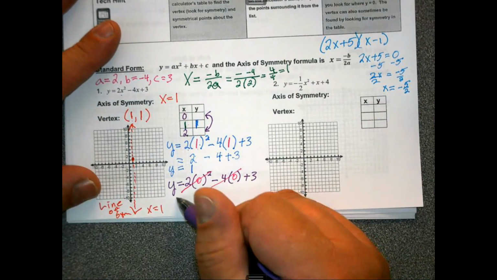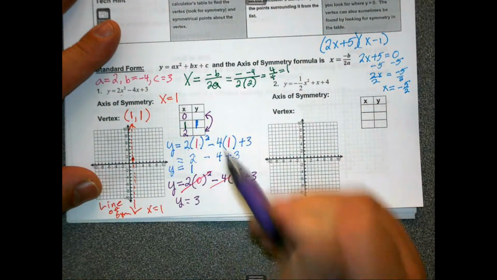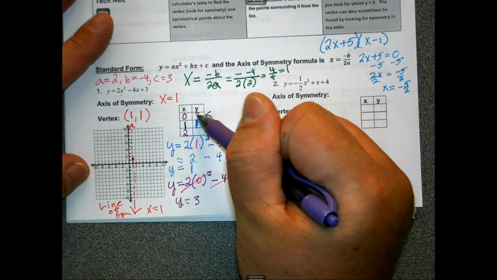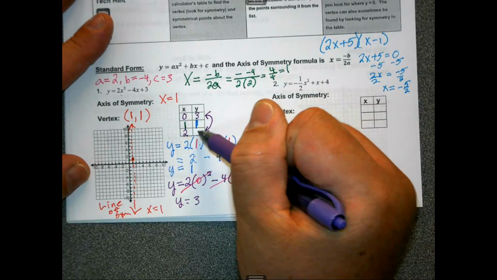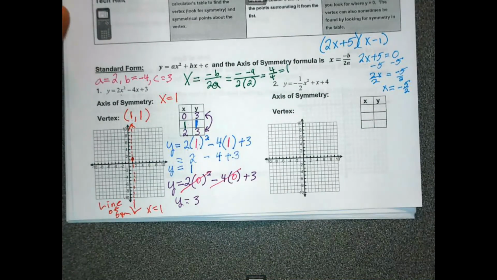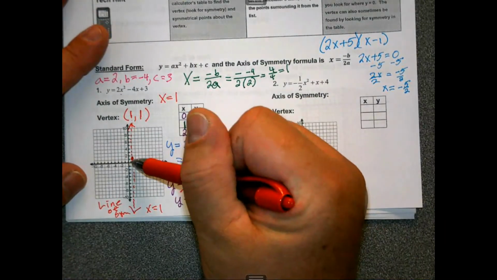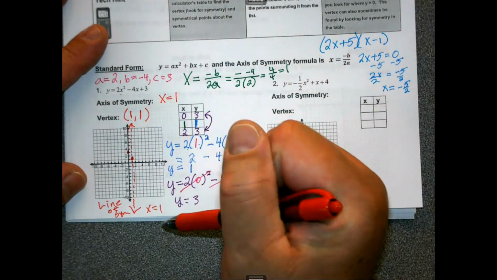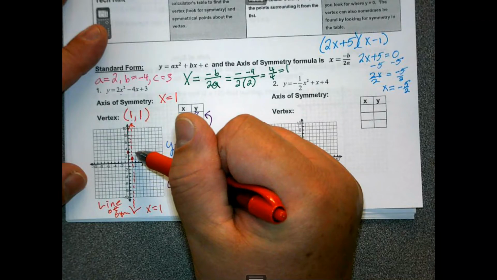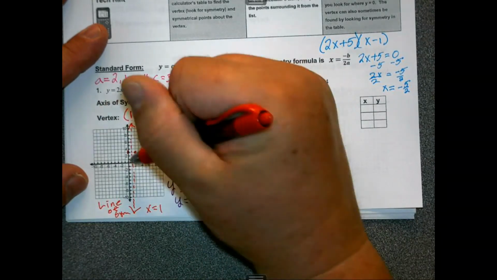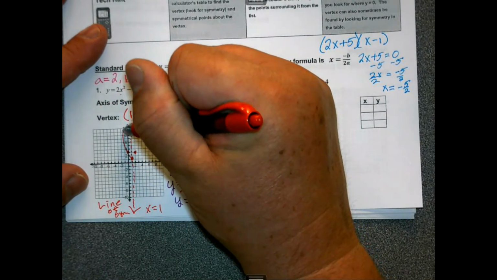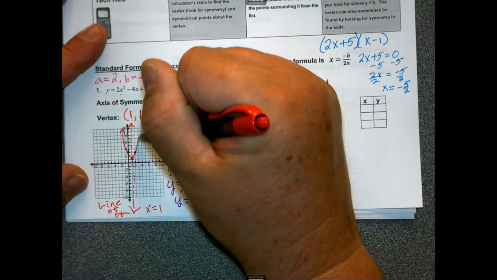So my y equals 3. It's going to be the same as this one. So I have 0, 3 and 2, 3. And there's my parabola.